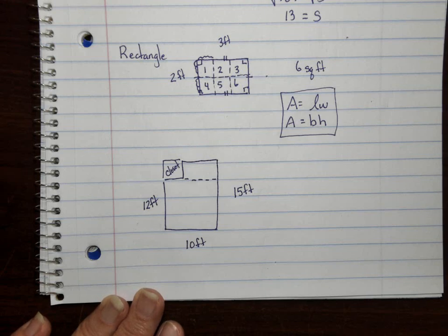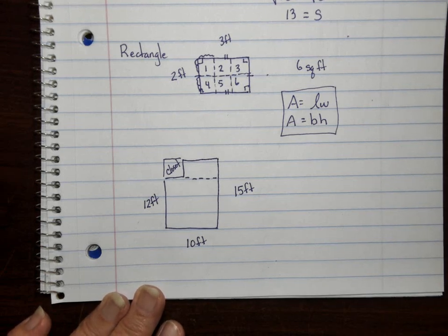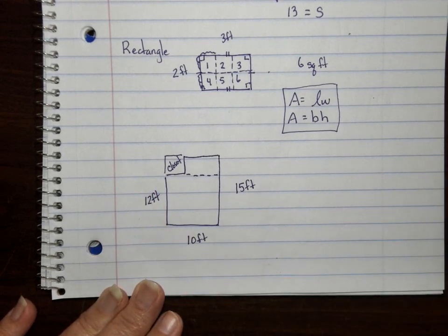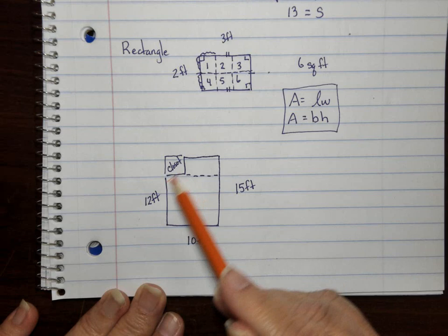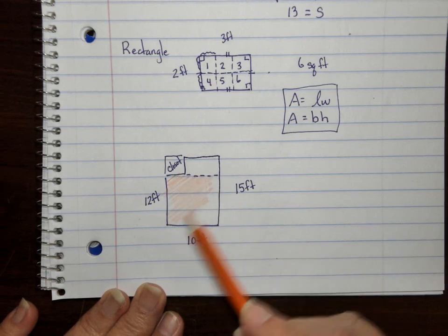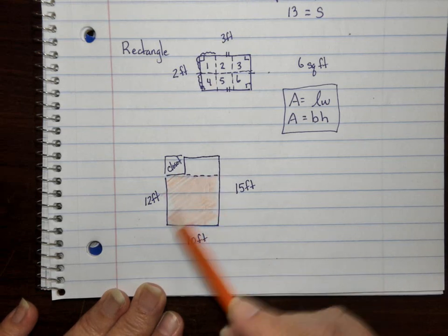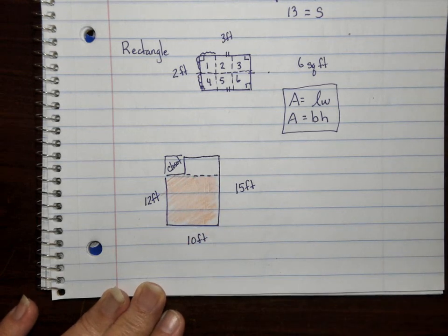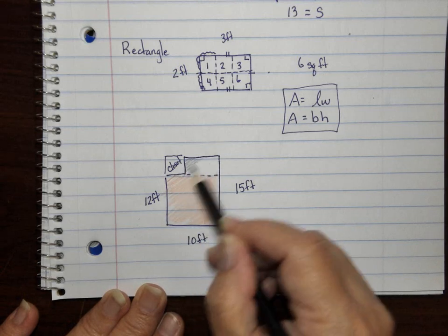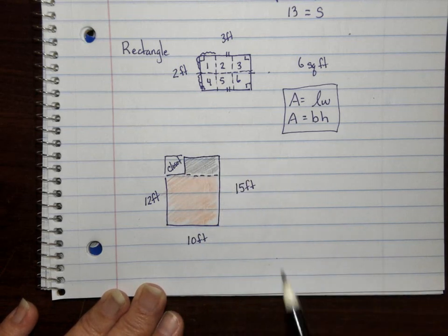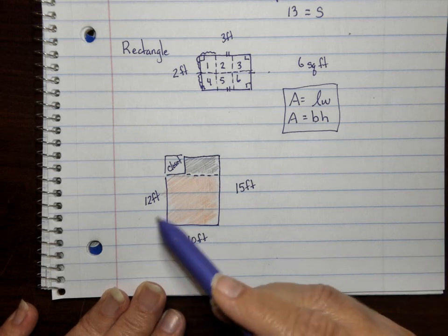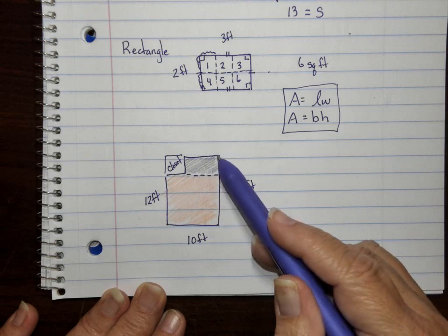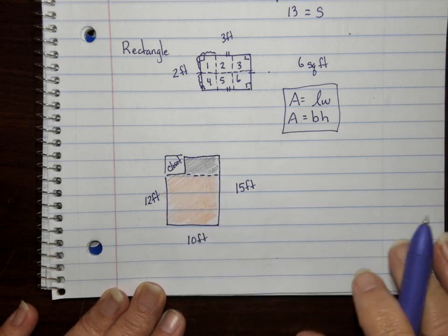Alright, and I'm going to use some color coding here. If you are a person where color coding makes sense to you and helps you understand, you might want to grab a colored pencil or even shade with your regular pencil. So this classroom floor is really made up of 2 rectangles. Right? So I have a larger orange rectangle, and then I have a smaller black rectangle.